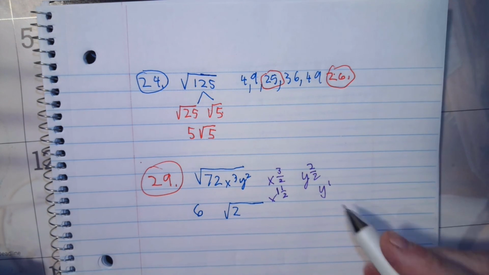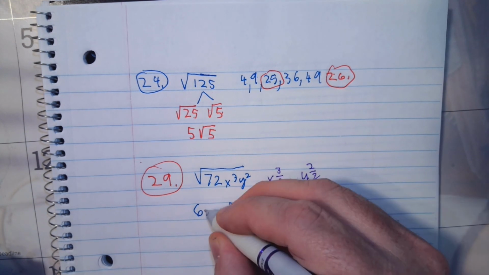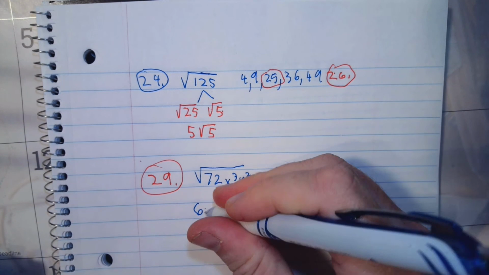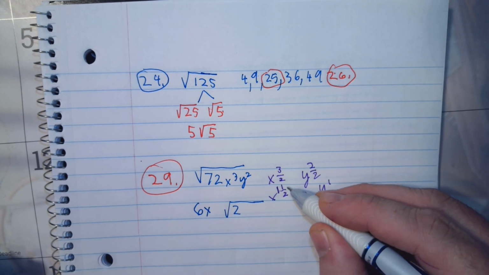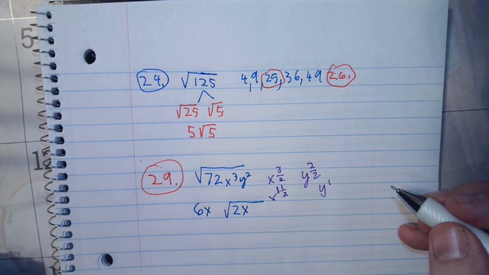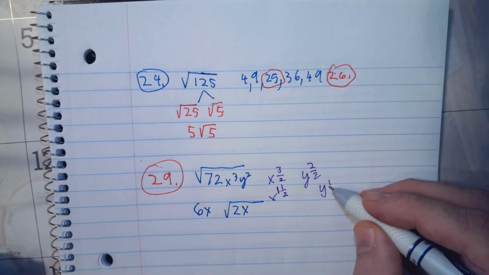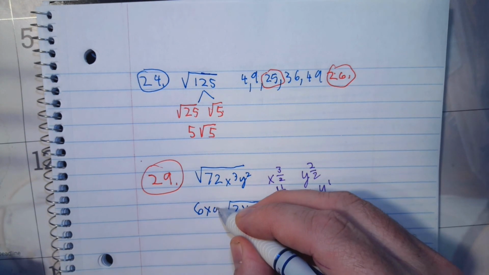Okay, so what happens is x to the first, I'm going to put out here. This 1/2, I can't do anything with. It's not a perfect square, it's not a perfect cut, so I'm going to leave it in here kind of like trash. Just leave it in. Y, well, it ended up being a perfect square. So I'm just going to write it out here, and that's how you do it.